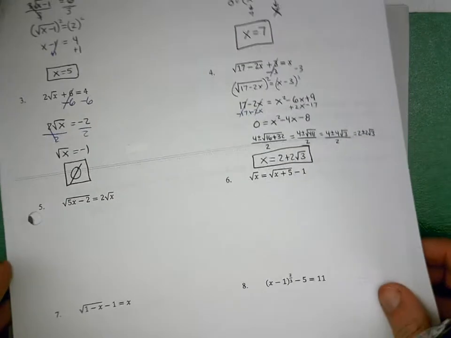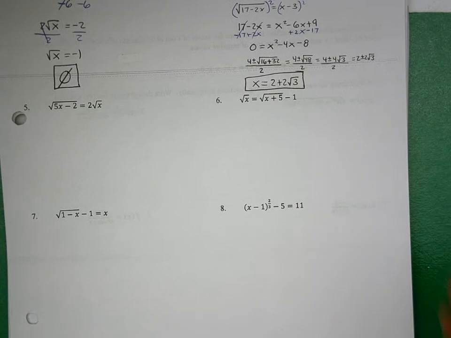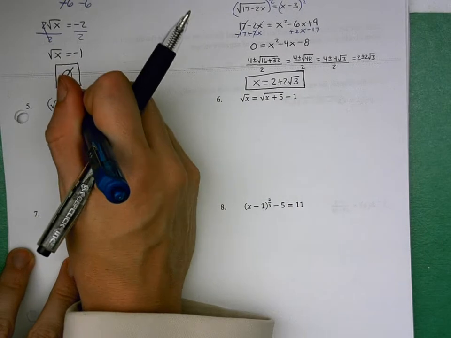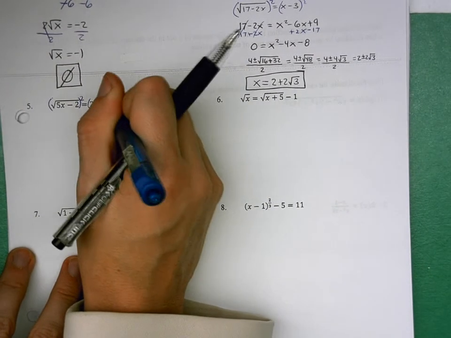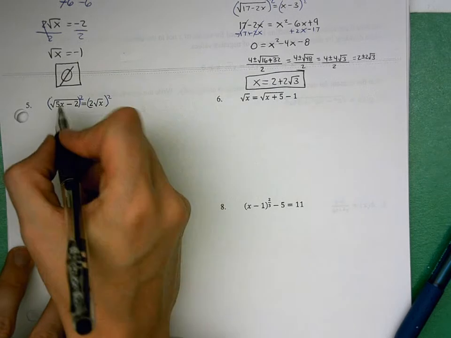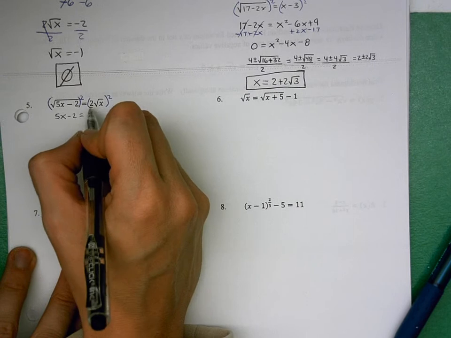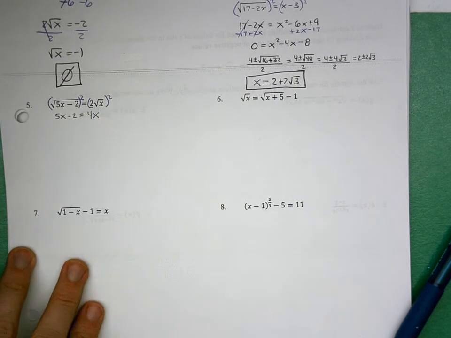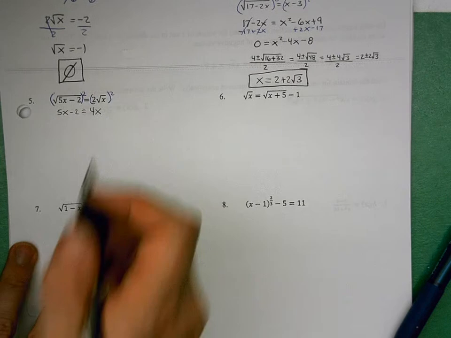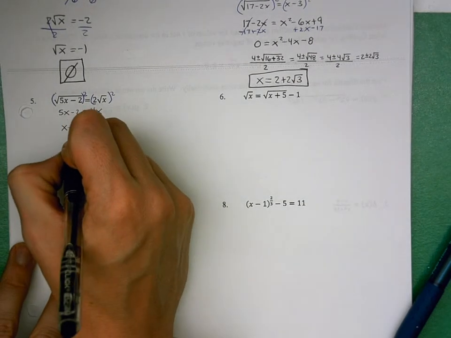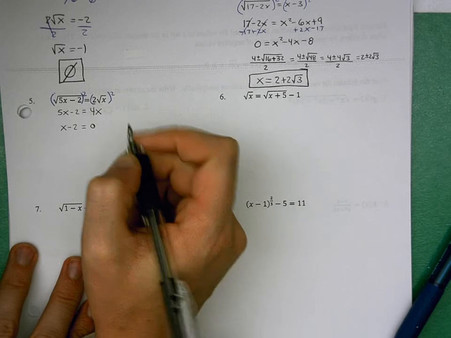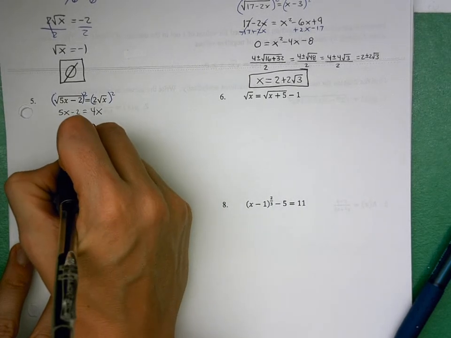Okay, number 5. Step 1, isolate the radicals. Well, I have 2 radicals, so I get to choose which one I want to isolate. In this case, root 5x minus 2 already is isolated, so I'm going to say I'm done. Step 2, square both sides. Root 5x minus 2 squared is 5x minus 2. And 2 root x squared, 2 squared is 4, root x squared is x. Okay, subtracting this 4x over, we get x minus 2 equals 0.